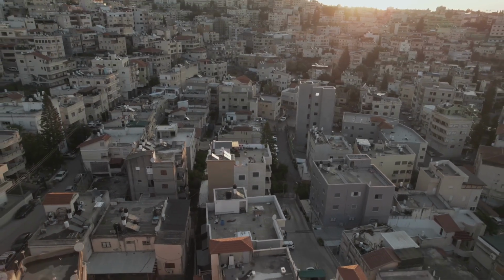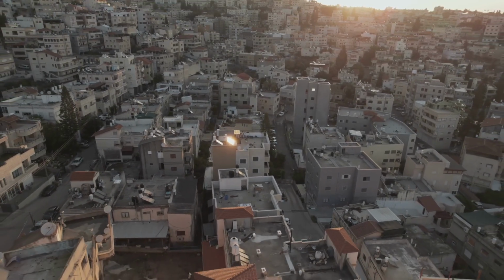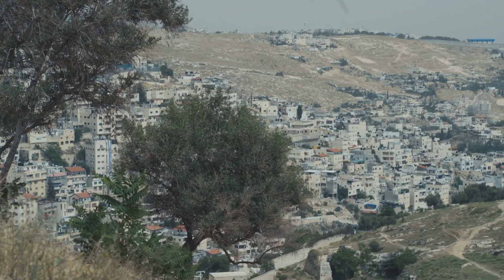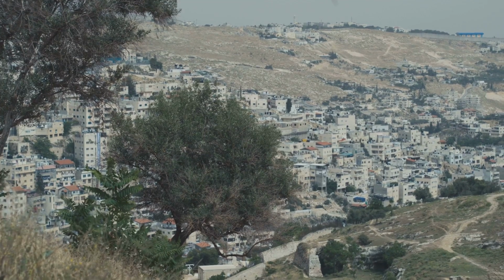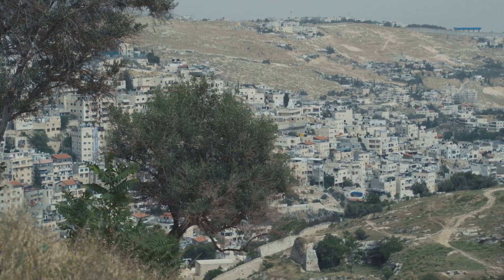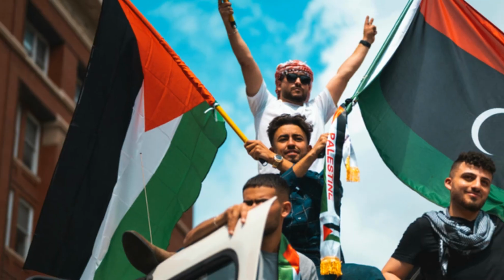Secondly, the issue of Israeli settlements in the West Bank continues to be a major stumbling block. Any lasting peace agreement will need to address this contentious issue. A solution could involve halting further settlement expansion and negotiating land swaps, but this would require compromise from both sides.